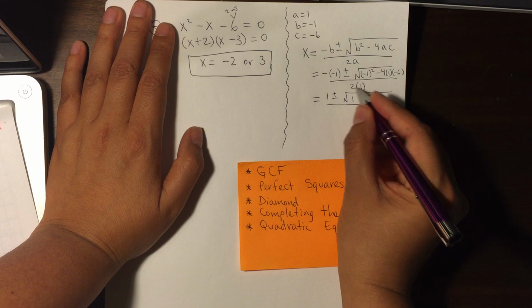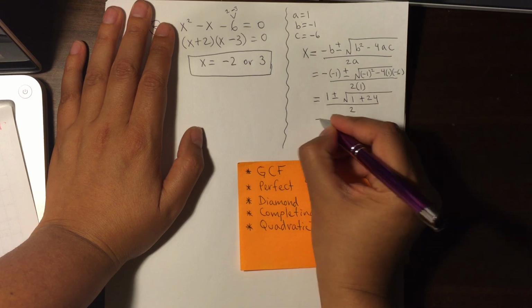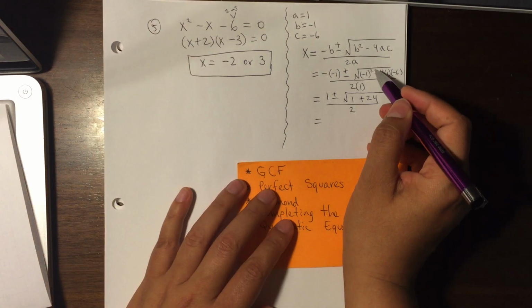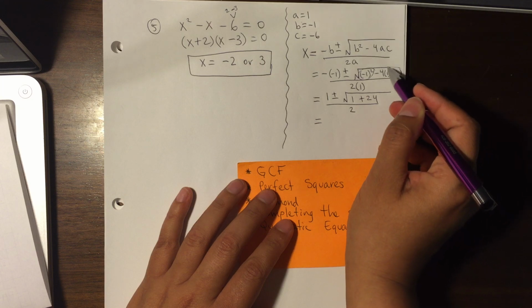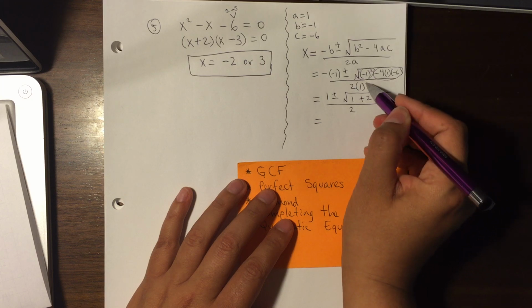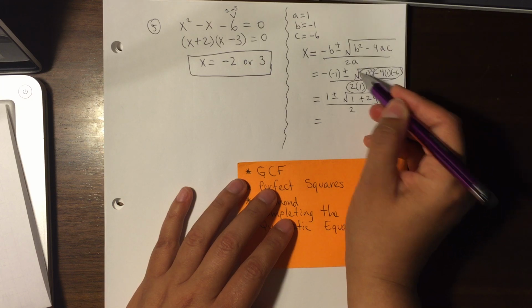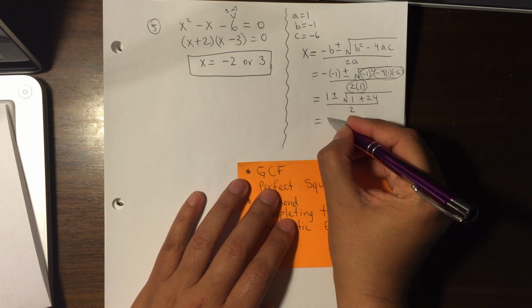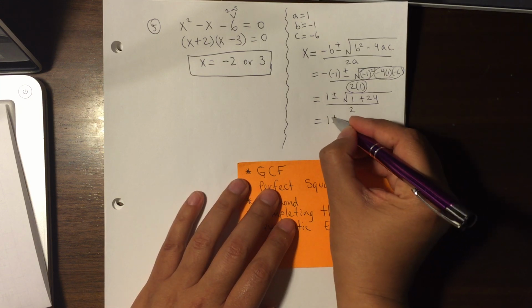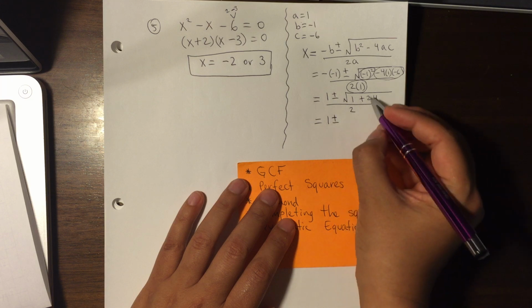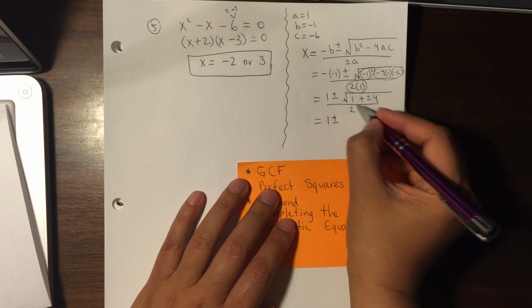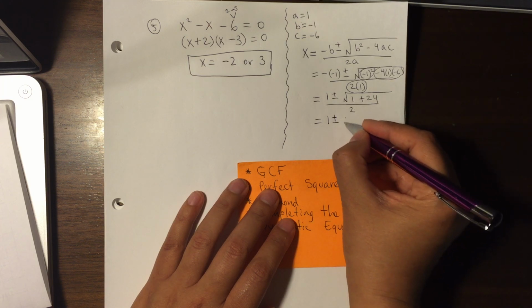And all over 2 times 1 is 2. Again, what I did was to simplify this section right here, and this section right here. That's all I did. So 1 plus minus, I'm just bringing this down the same. I'm going to simplify this part. 1 plus 24 is 25.